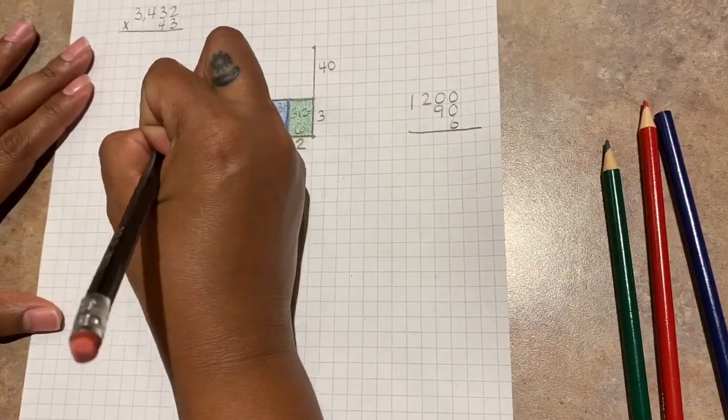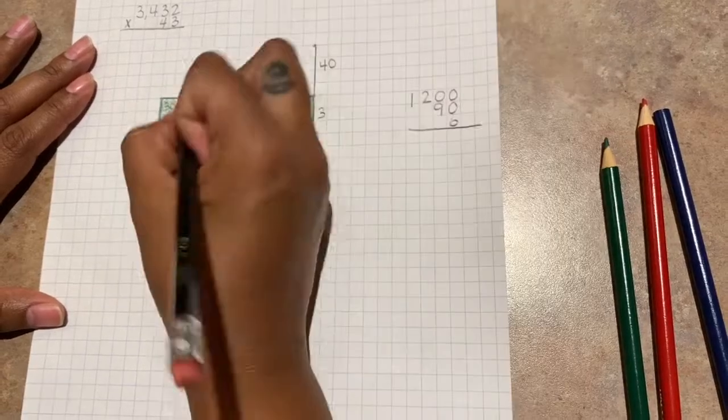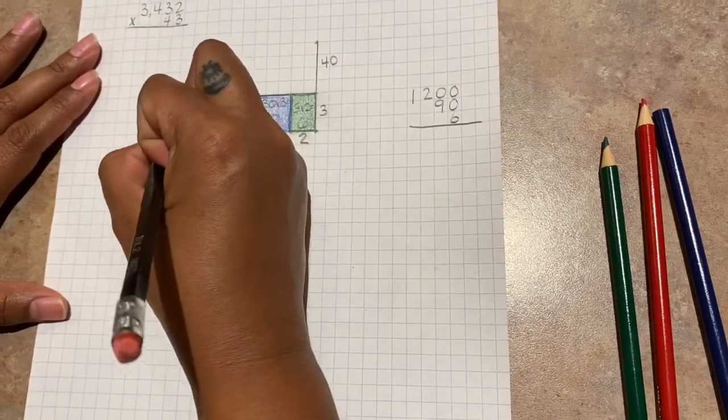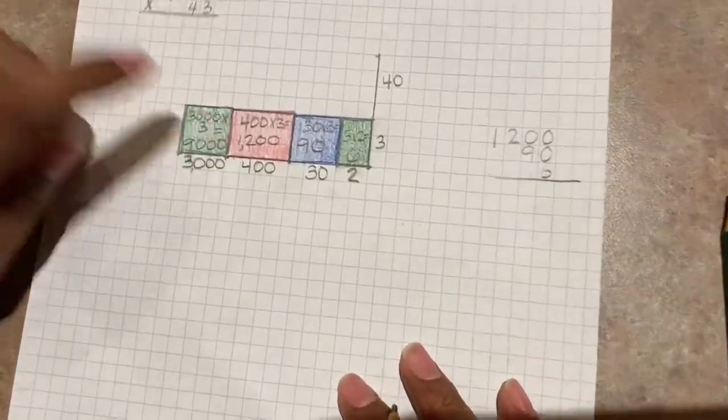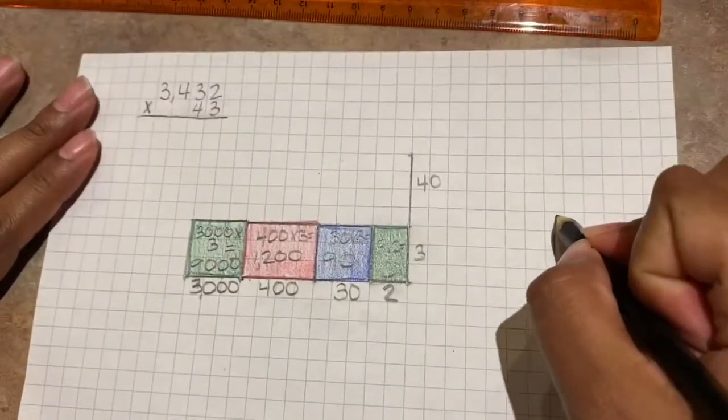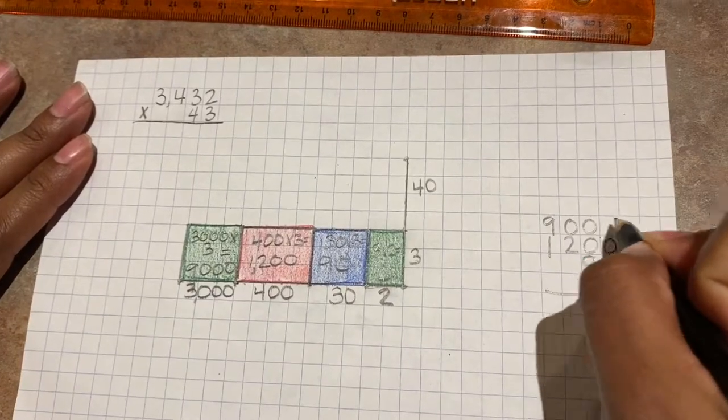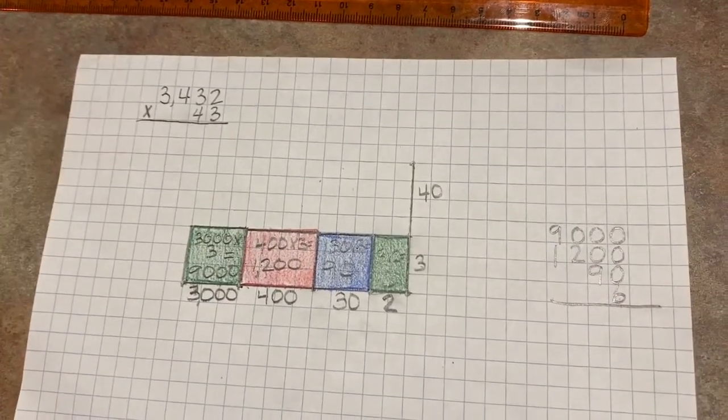And 3,000 times 3 equals 9,000. If you notice, there are 9 squares. Let's remember to add our partial products.